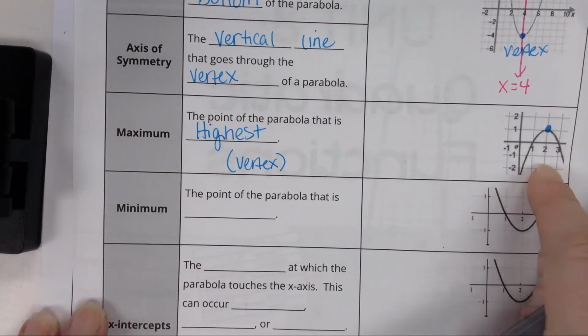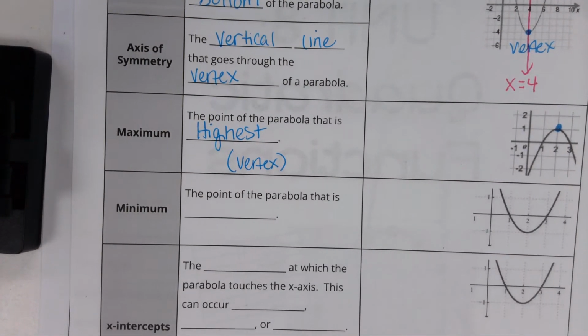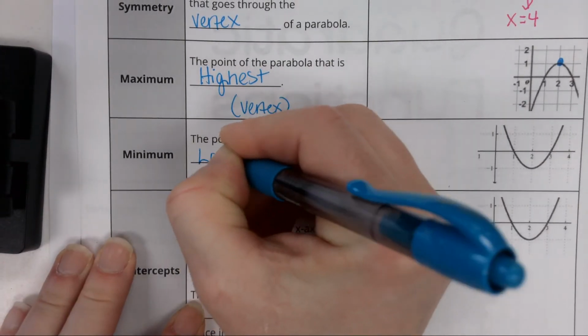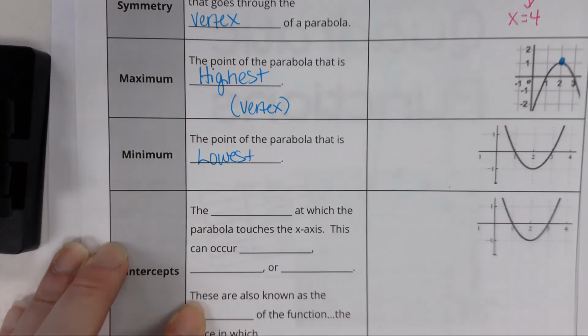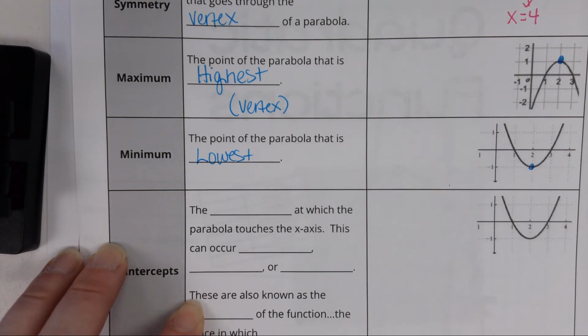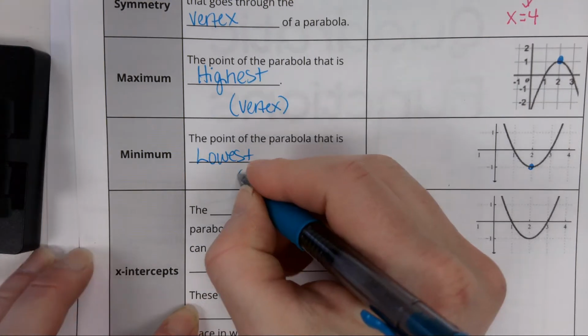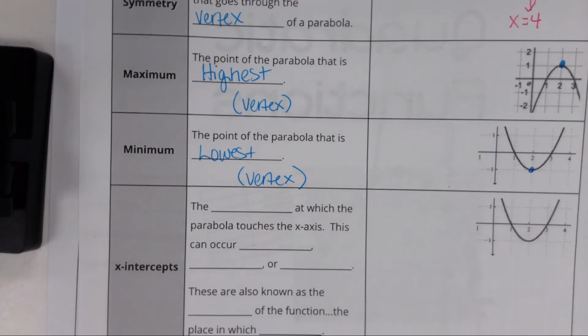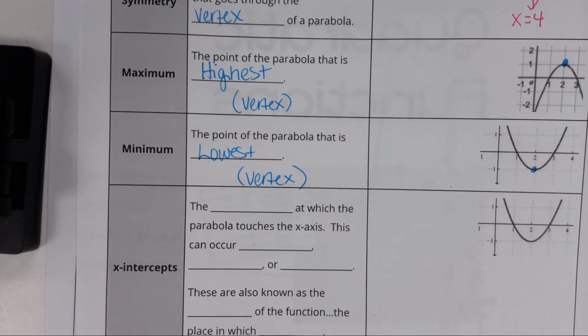So sometimes when I ask for you to find the maximum and you're like, wait a second, what is that? It's the same as the vertex on a parabola that opens down. Okay, what do you think the minimum is then? Yeah, it's the lowest point of the parabola, and it's the same thing. So right over here, it's the lowest point, and it's the vertex when the parabola opens up. Any questions so far?